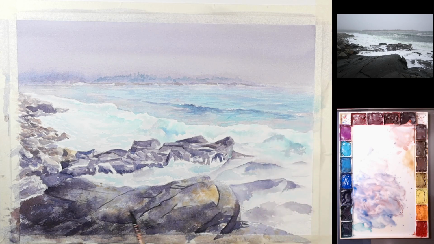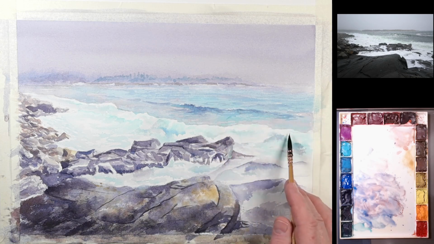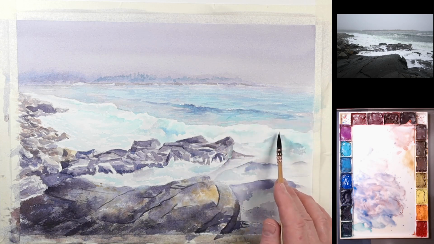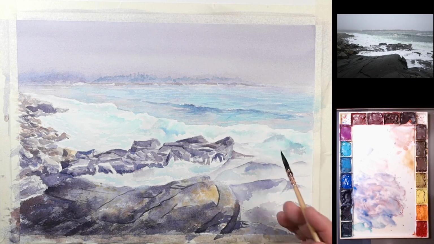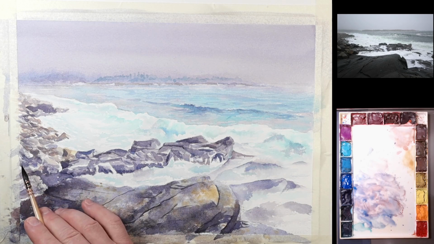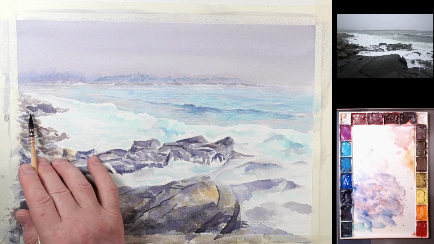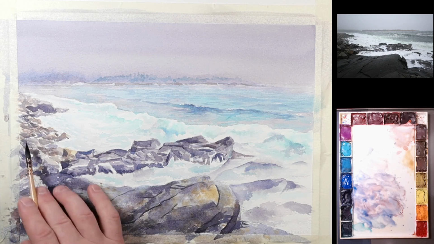I think I'm going to make some of this area down in here just a little bit darker because it's closer to the viewer. I'm going to make maybe this area right in here a little bit darker. That will indirectly make these close-up waves much brighter, lighter in value with the darker colors around it. And then also maybe make some of these areas a little wee bit darker just to define these rocks just a little bit more, and then some of them.